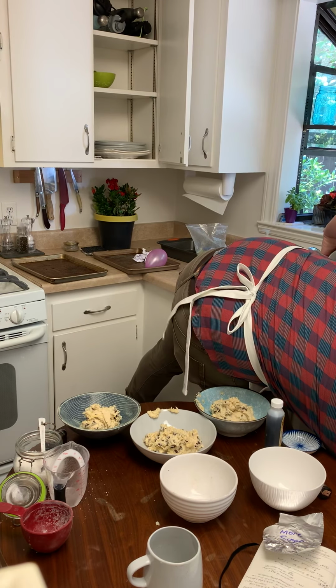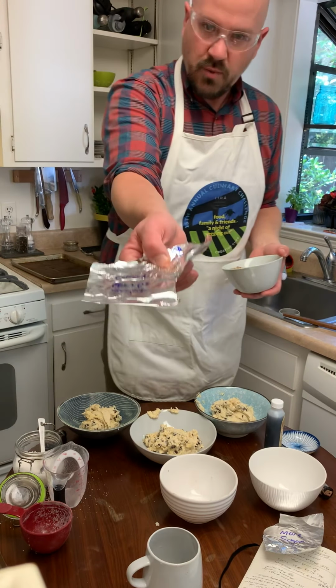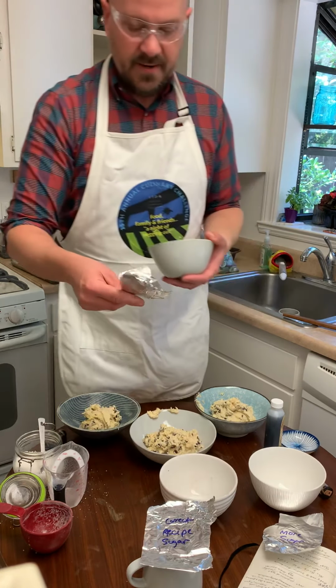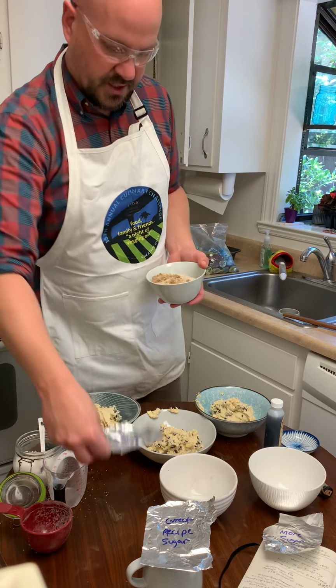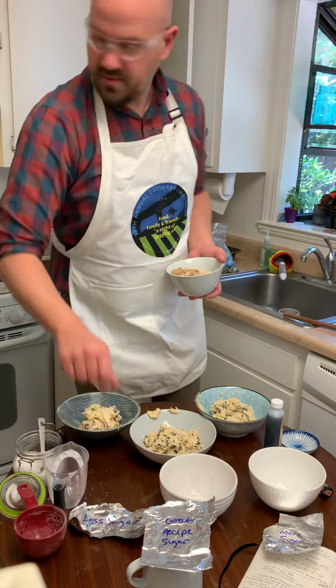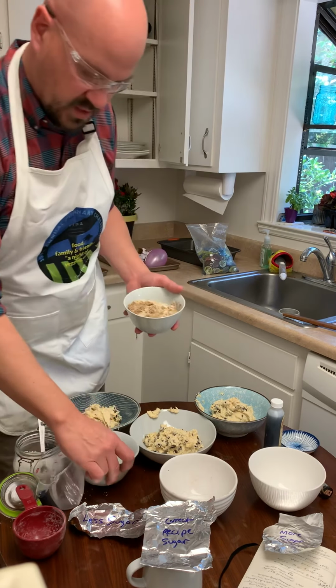And my other is still on the floor over here. This one's going to be what the recipe calls for, the correct sugar. This we'll call less sugar, which means I need another bowl. So let me grab it real quick.